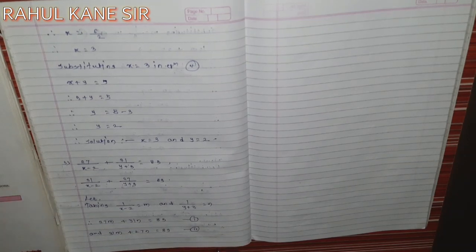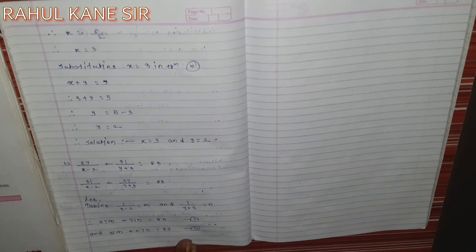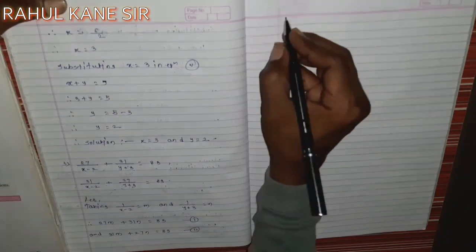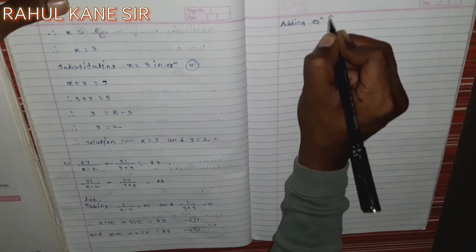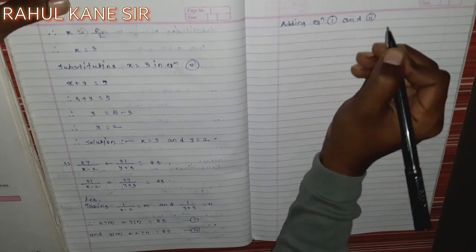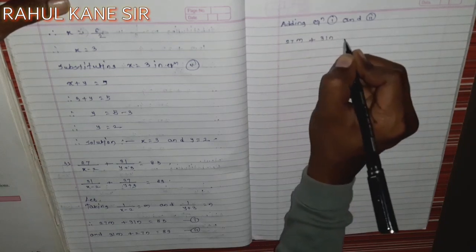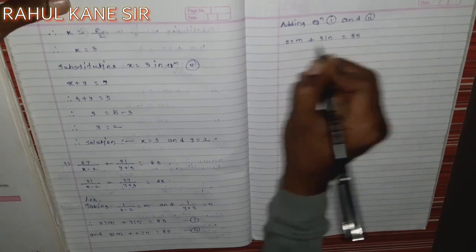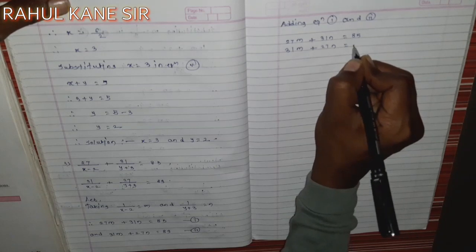In equations 1 and 2, the coefficients of m and n are interchanged. So here we are going to add and subtract both the equations one time. First we are going to add them. Adding equations 1 and 2: 27m plus 31n equals 85, 31m plus 27n equals 89.